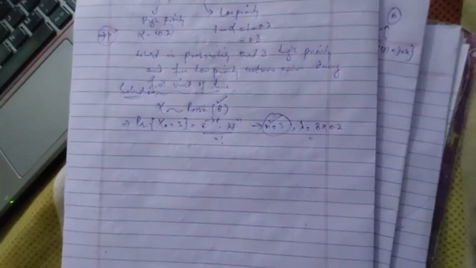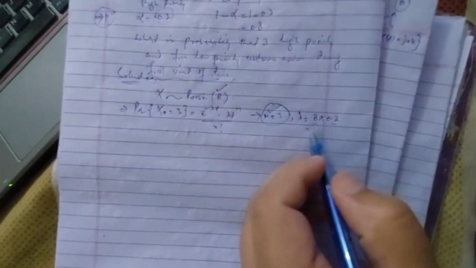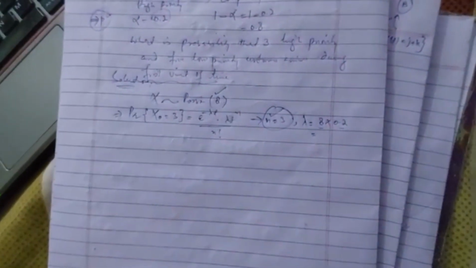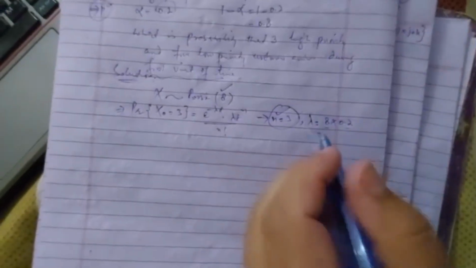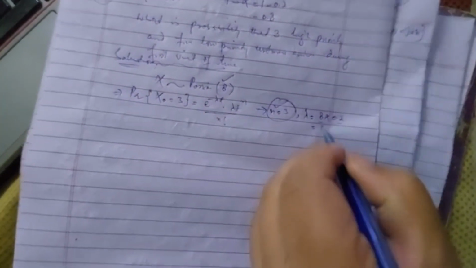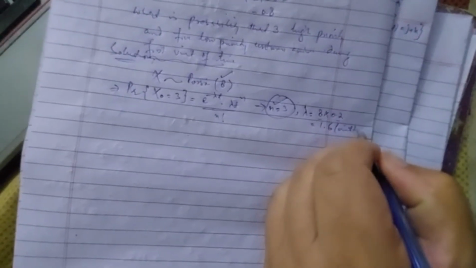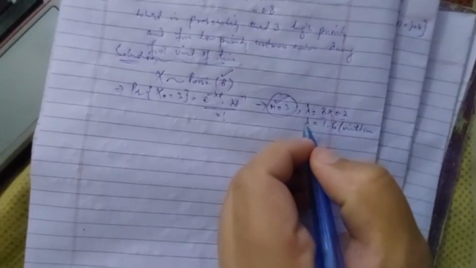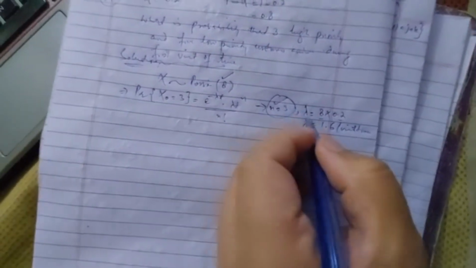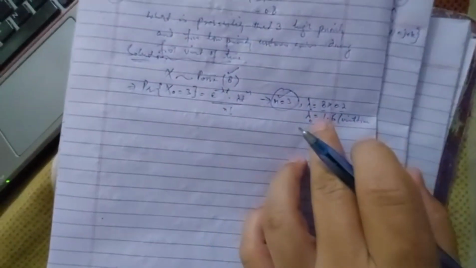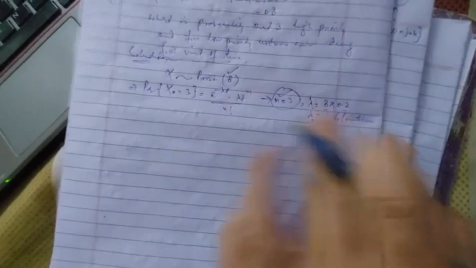So let's find out this lambda. It will give us a rate of 1.6 customers per unit time. So lambda naught, or high priority rate, is equal to 1.6 per unit hour.